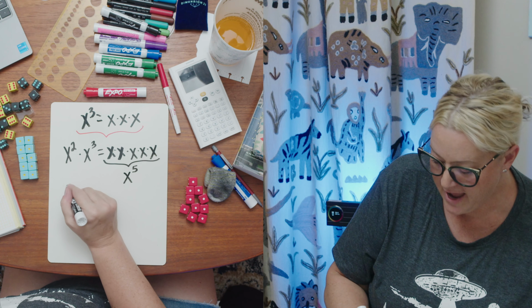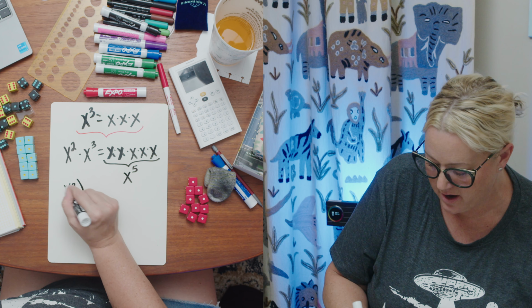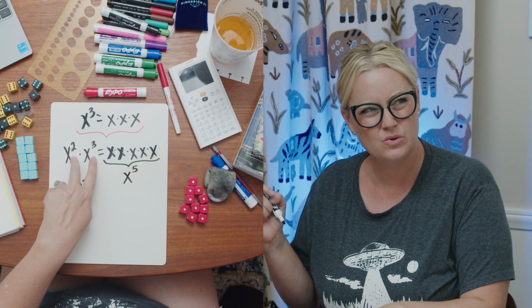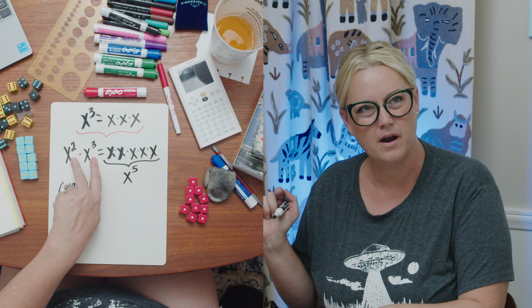If I had the other one, x squared, cubed. So this is like power of a power. This is the product rule, I think. Product of a power, product power rule, something like that. See, I don't even know what they're called because I don't want to memorize them.